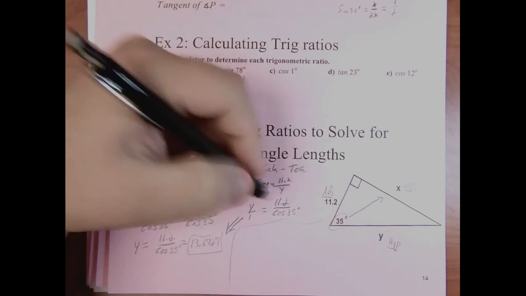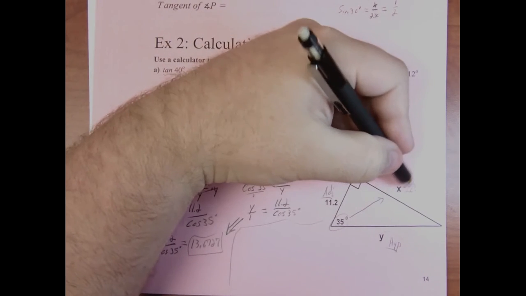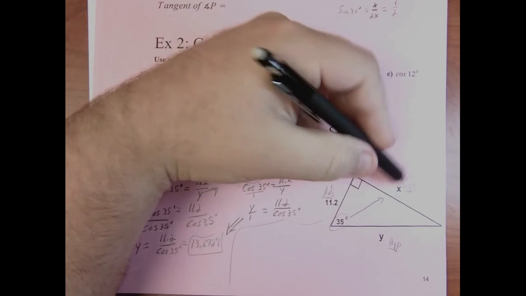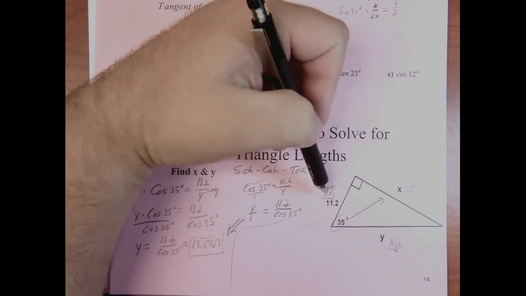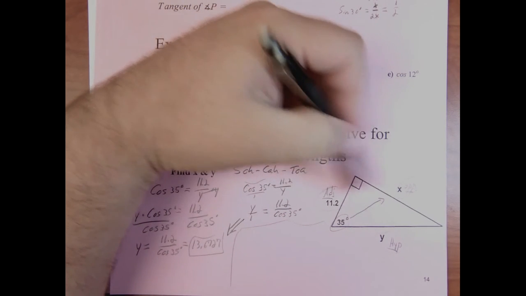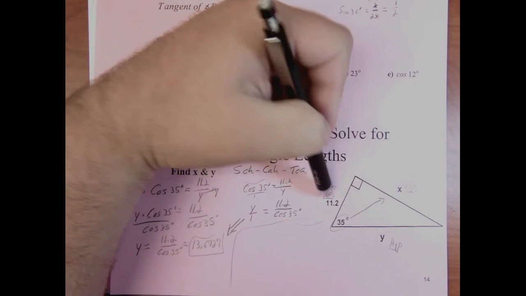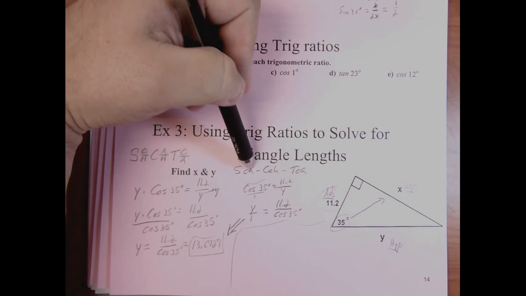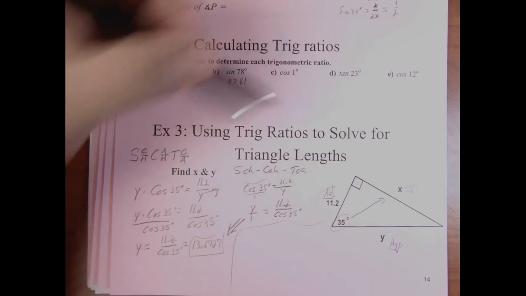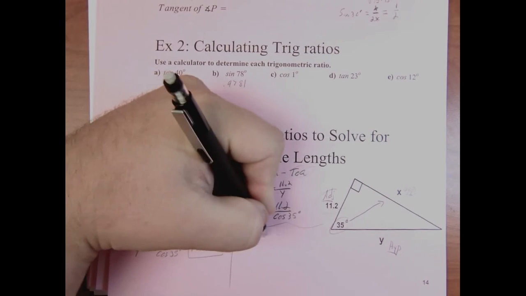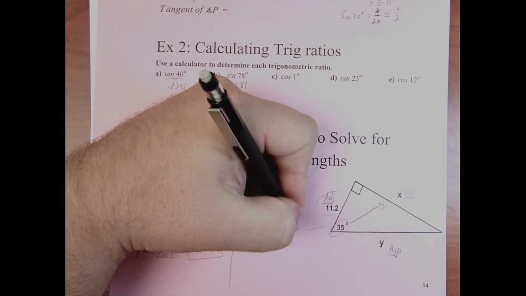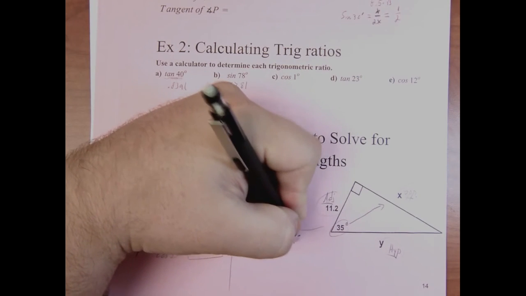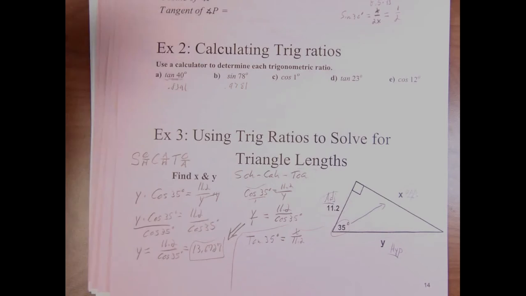So now I want to solve for x. That's the opposite side of this angle. And again, the only side that we have exact value for is the adjacent. So opposite over adjacent, those are the two sides I need to make a ratio. So I look, the only one that has opposite and adjacent is tangent. So we will say the tangent of 35 degrees equals x over 11.2.